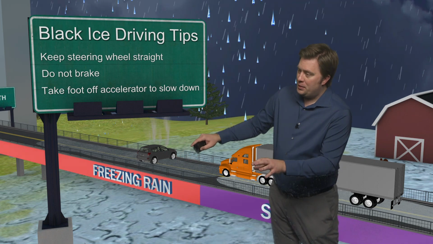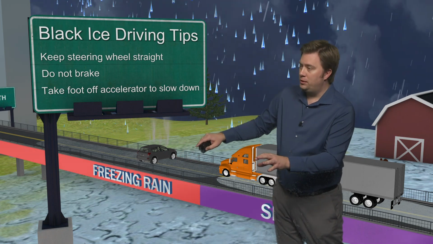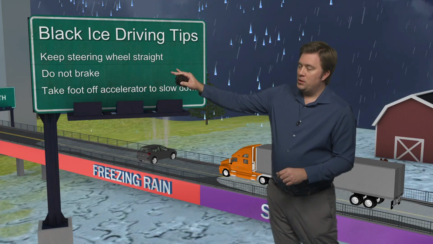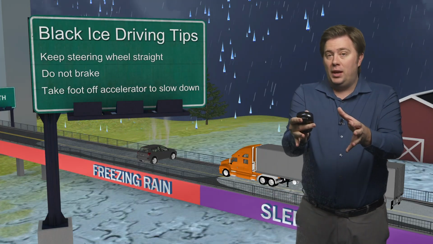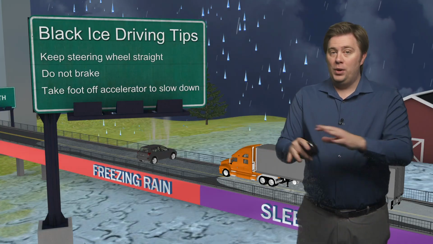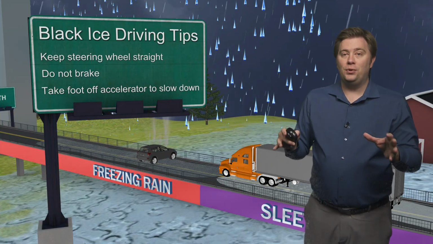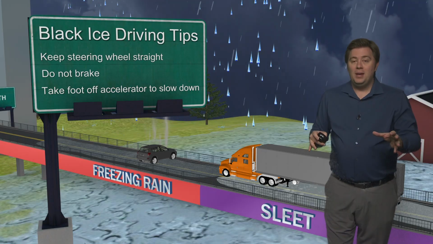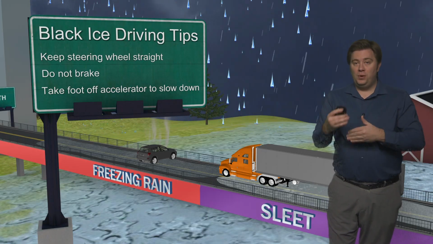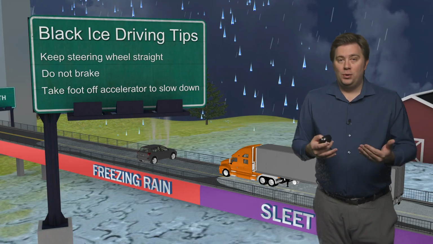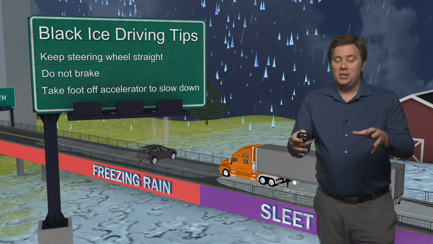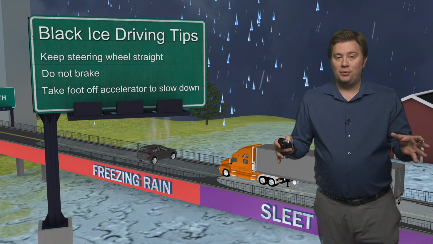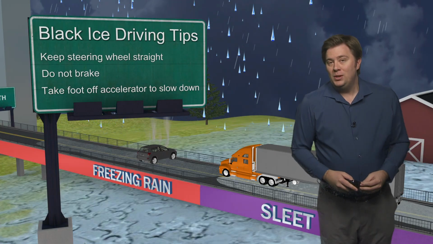So what happens if you find that you are losing control of your vehicle? Well, just keep steering the wheel straight. Don't try to turn. If your car is going in a straight line, it will continue to go in a straight line. Do not try and turn the wheel. Do not brake. Just gently take your foot off the accelerator to slow down. And then once you find traction, once you feel those wheels grip again, that's when you can gently apply the brake. So that is our best advice for driving in freezing rain. Again, the most dangerous of the varieties when it comes to winter weather.